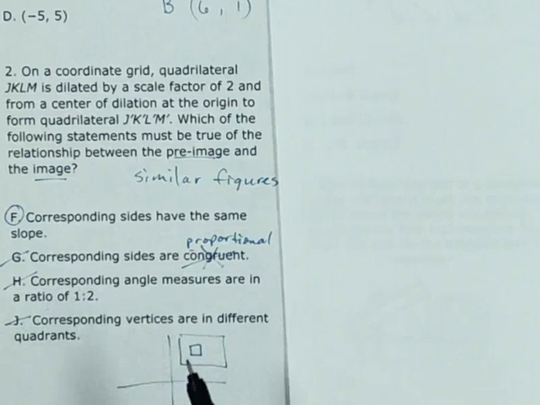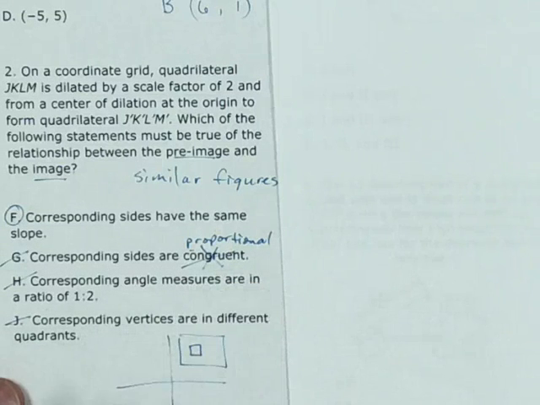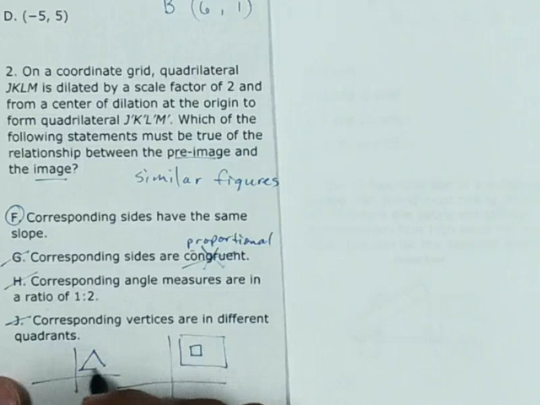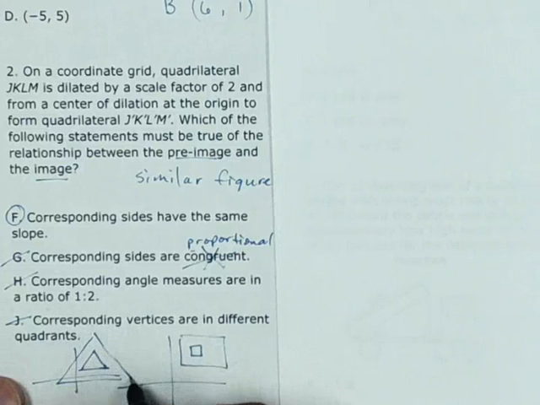Because you're not changing the orientation of the picture, all you're doing is enlarging it. So if I take this picture and I blow it up, my slopes are still going to be the same. Same thing if I used a triangle. If I had a triangle like this, and I make it twice as big, the slopes are still going to be the same.